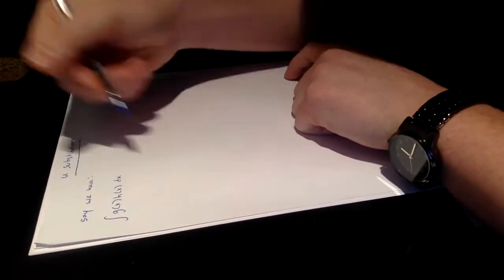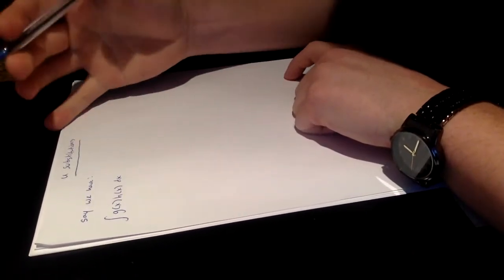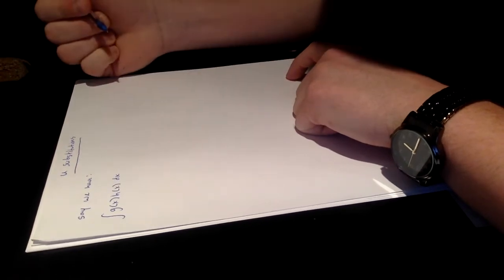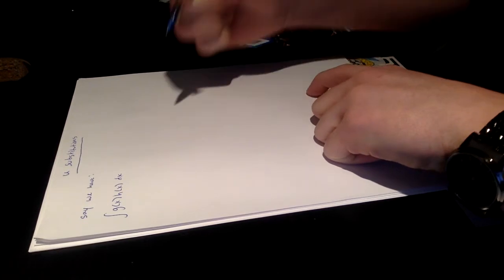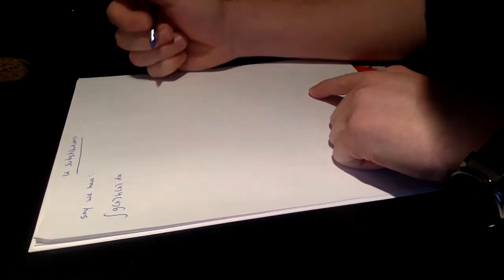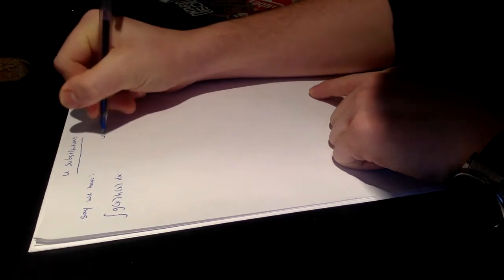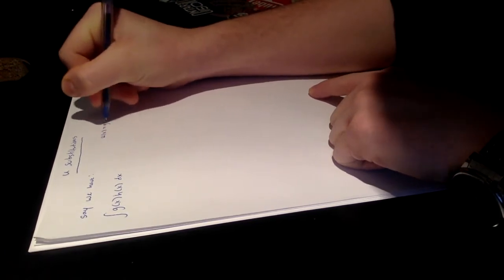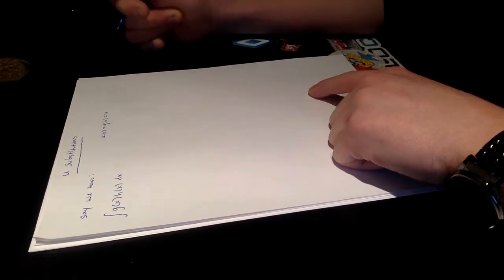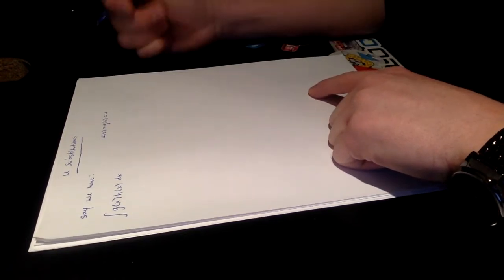So there may be some substitution that we use. We may be able to set g of x or h of x to be some other variable, and that might help us evaluate this integral. That's the whole point of a u substitution. So let's just take, for example, g of x. Say we set u of x to equal g of x, and we'll just call that u. You don't have to call it u of x. So this is just for example. Let's see what happens.